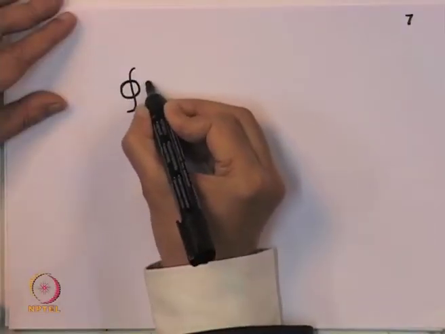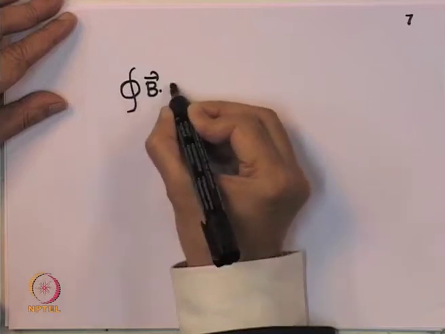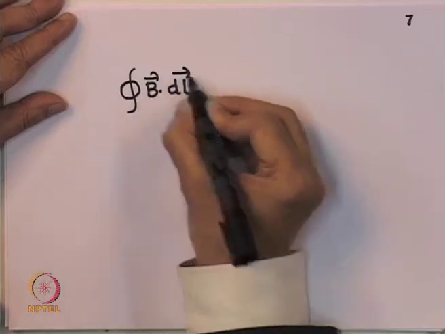So, in that case, what I can do is calculate the integral of B dot dl by taking a circle of radius r.